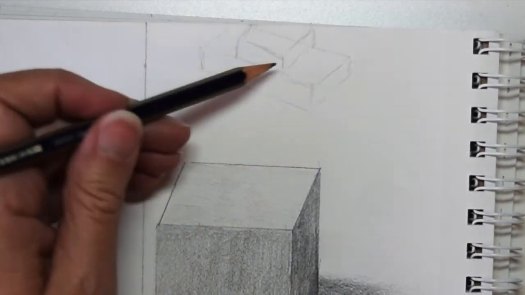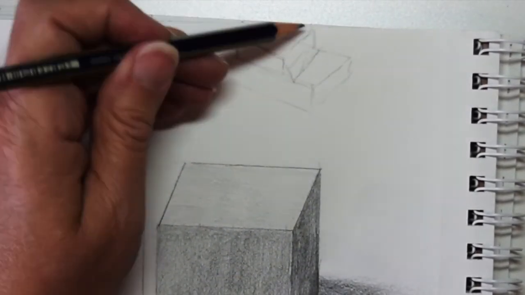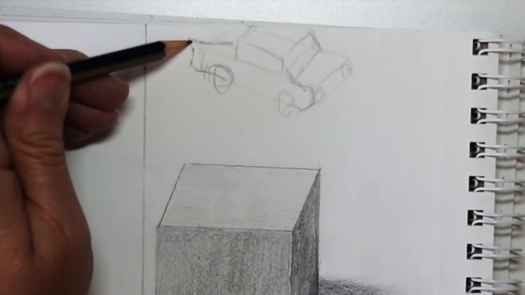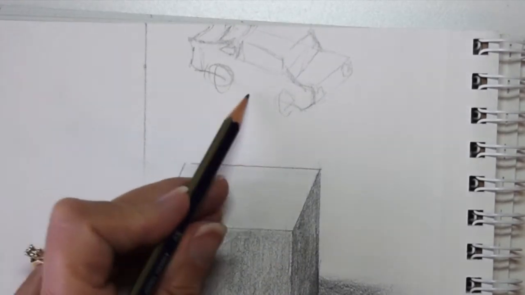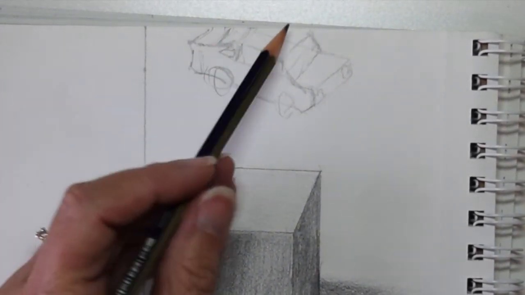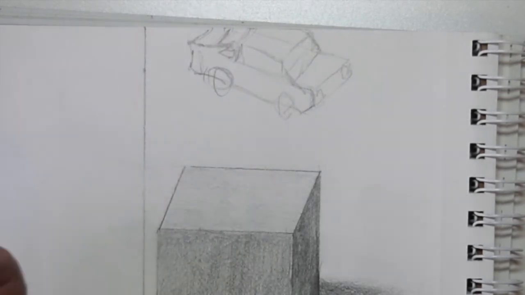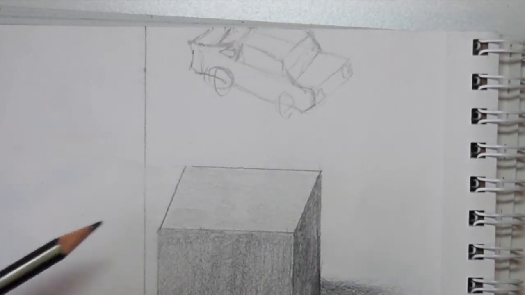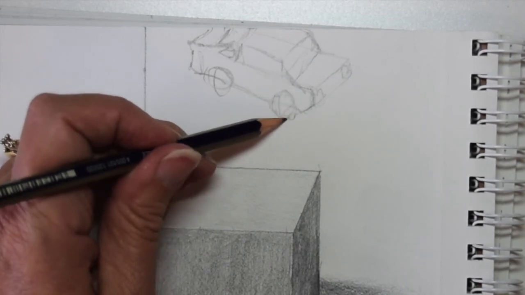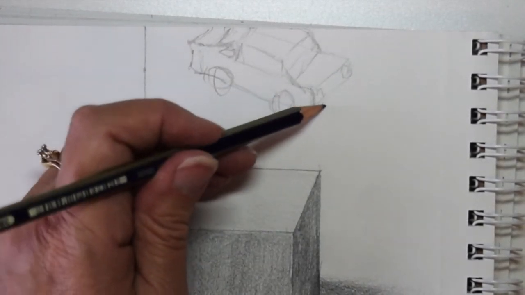And then you flesh it out. And I'm not really drawing any specific car, but it's how you approach drawing something. You look at the underlying form that's within it and start trying to put that together.